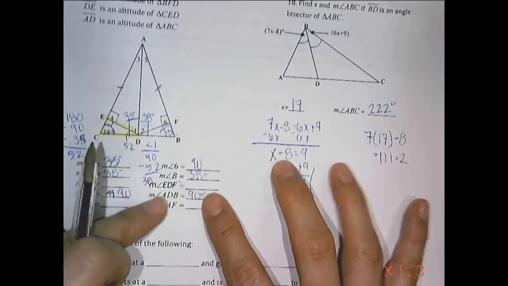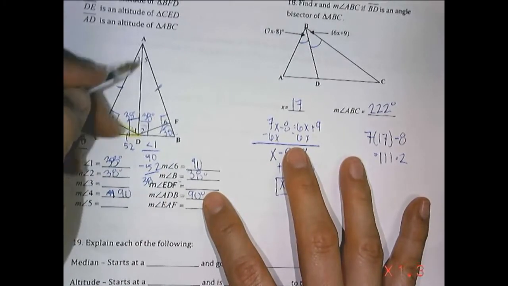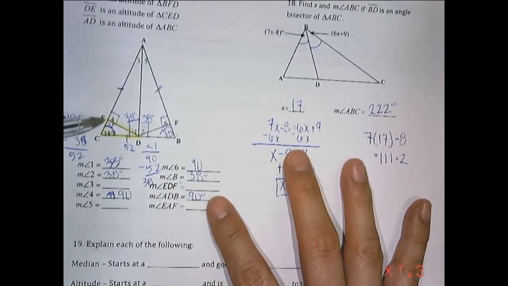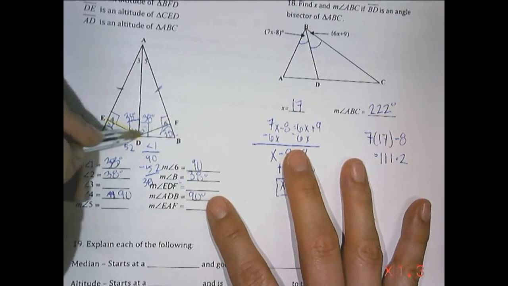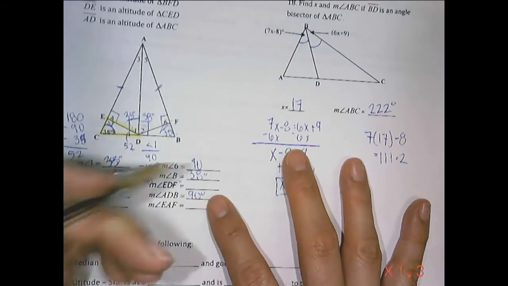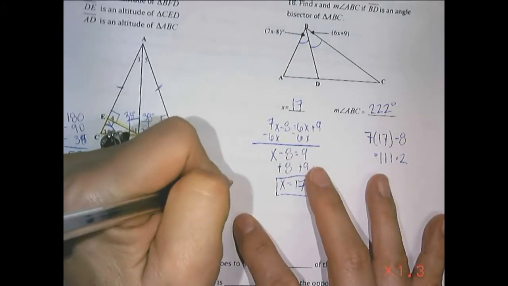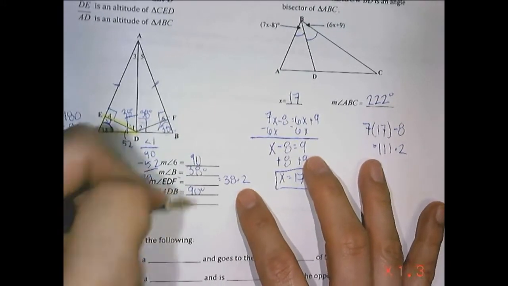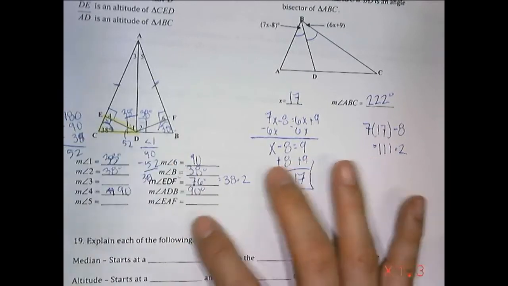And now I need to find EDF. Well, I kind of already found that, right? Angle EDF, because I know this is 38 and this is 38, so I need to add 38 and 38 or multiply it by 2 and get 76 degrees.